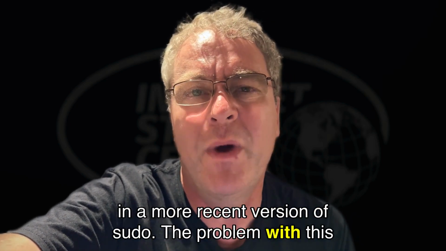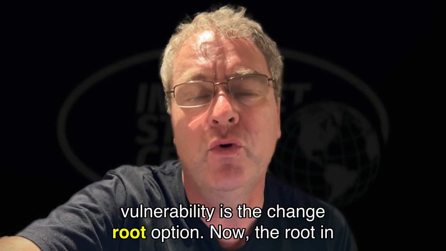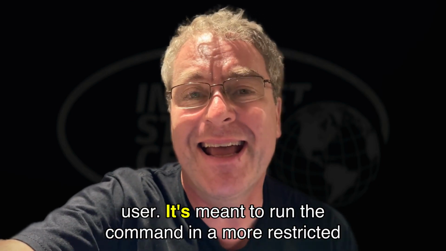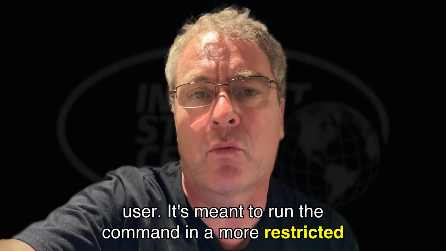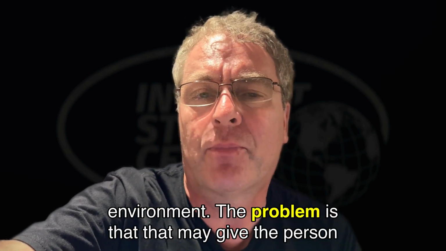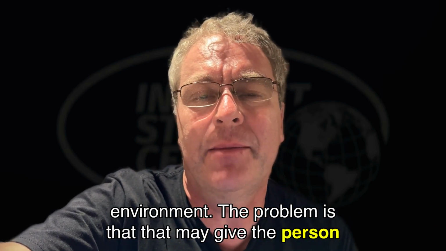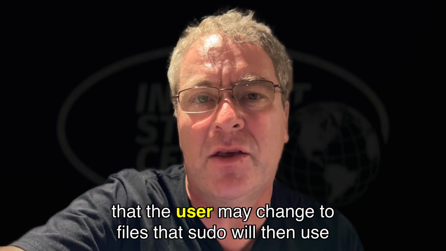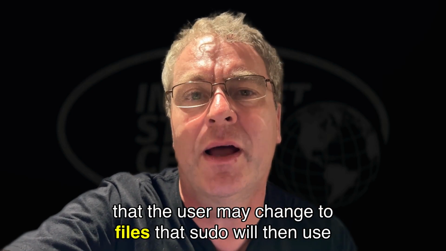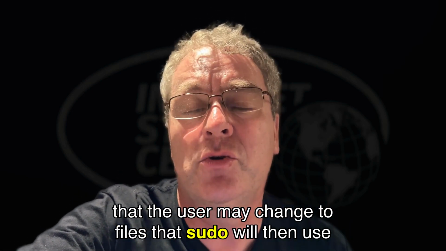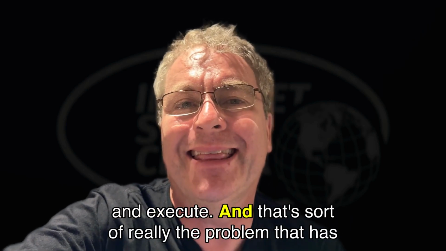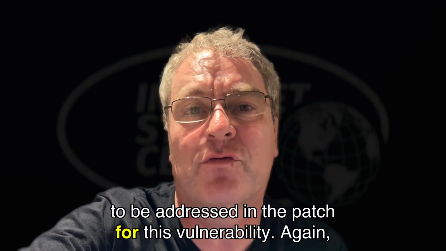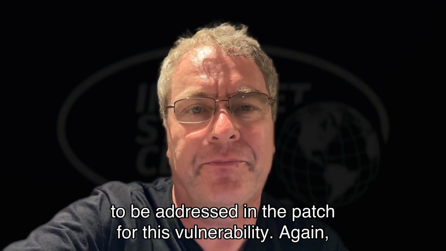The problem with this vulnerability is the change root option. Now, the root in change root, of course, has nothing to do with the root user. It's meant to run the command in a more restricted environment. The problem is that that may give the person running the command the ability to map some files that the user may change to files that sudo will then use and execute. And that's really the problem that has to be addressed in the patch for this vulnerability.